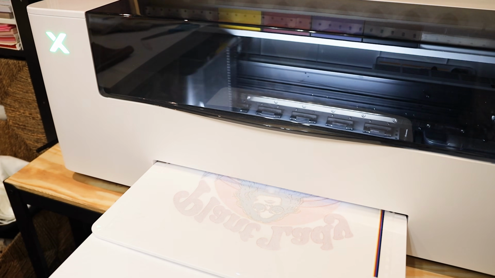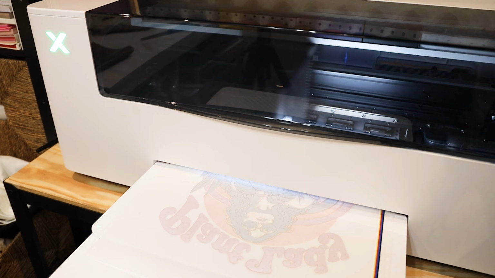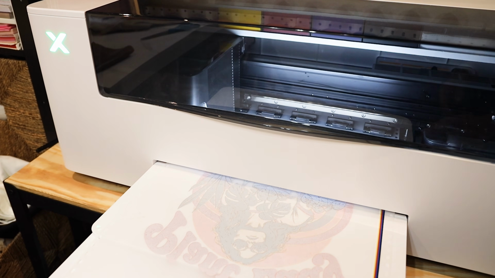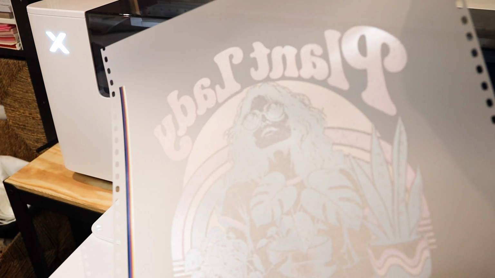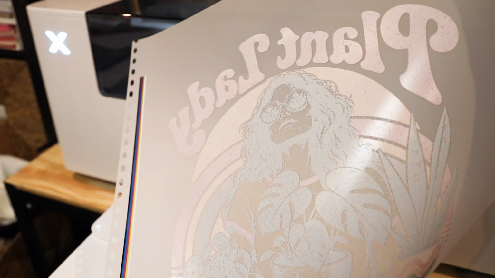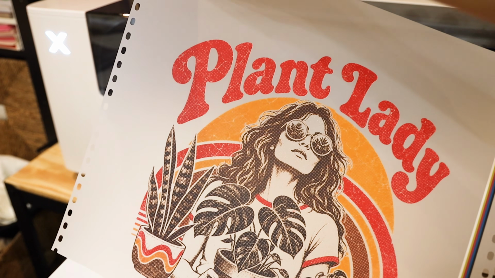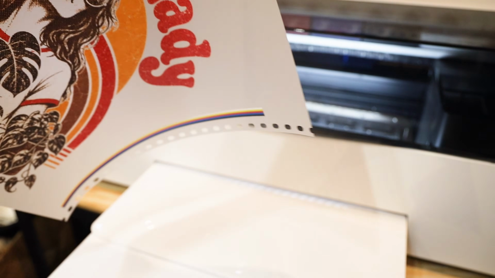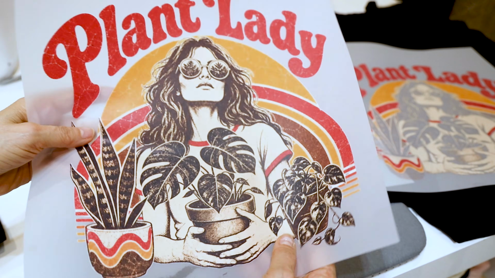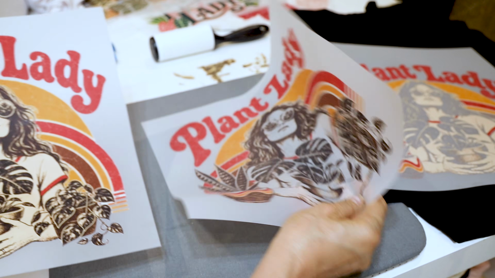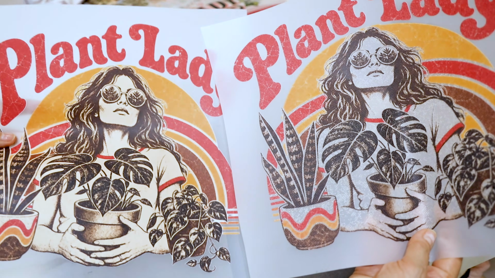Simply resize the design to the desired dimensions and print. I'm printing these designs using my xTool Apparel Printer. And here is the print. As you can see, it turned out really well. Now I'm going to apply the DTF adhesive powder and cure it in an oven. In my case, I'm using a separate curing oven because this printer model doesn't include a built-in curing unit.